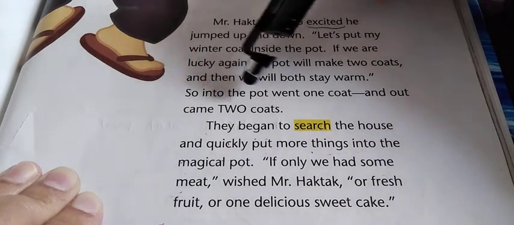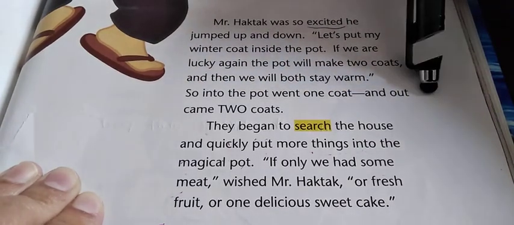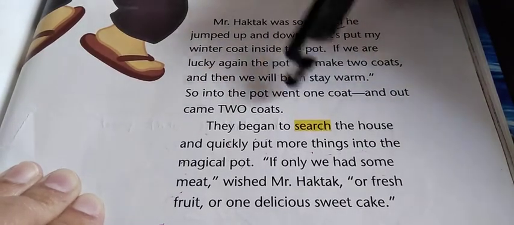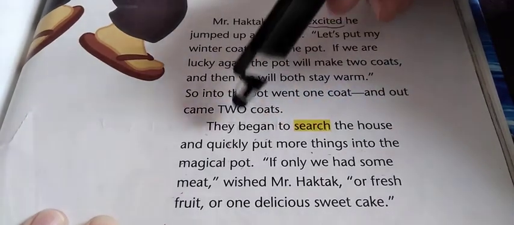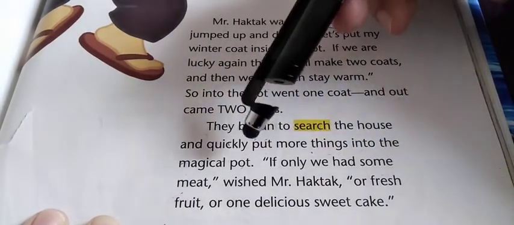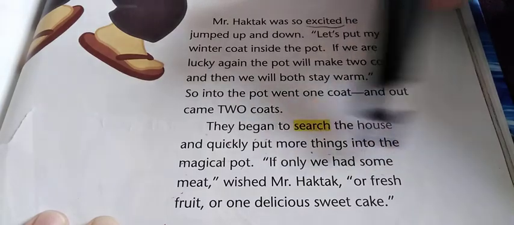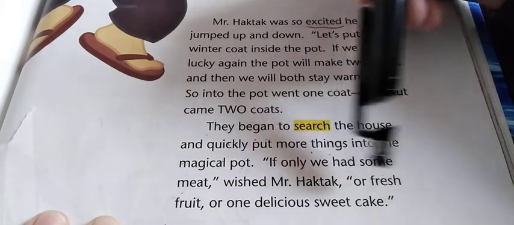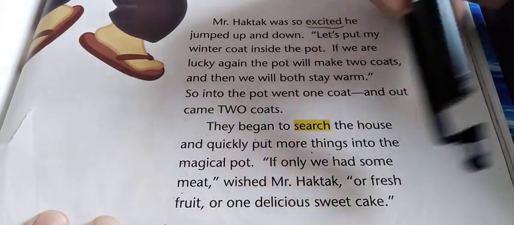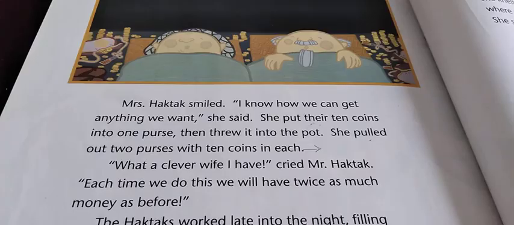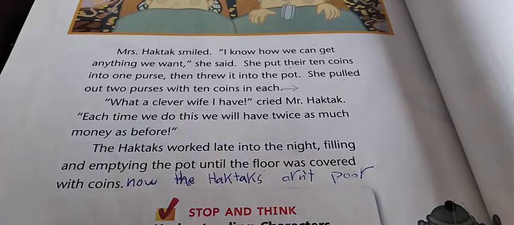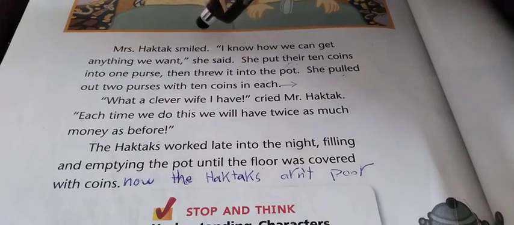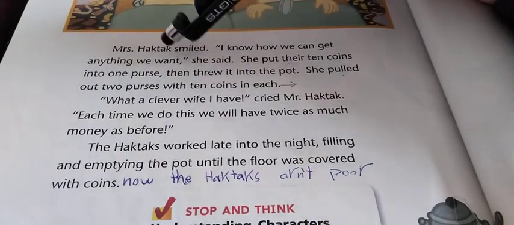So into the pot went 1 coat, and out came 2 coats. They began to search the house and quickly put more things into the magical pot. "If only we had some meat," wished Mr. Hagtag, "or fresh fruit, or 1 delicious sweet cake." Mrs. Hagtag smiled. "I know how we can get anything we want," she said.